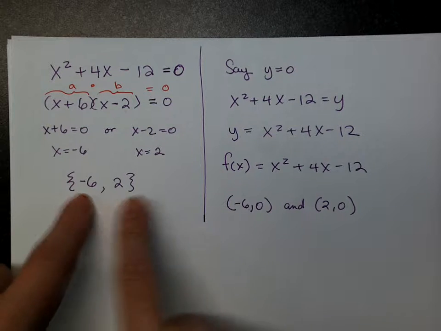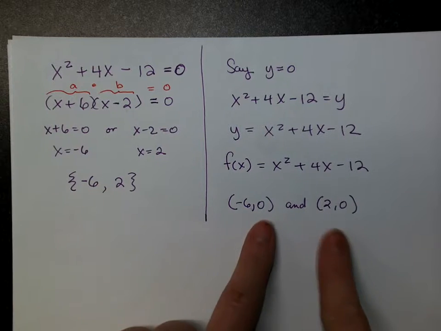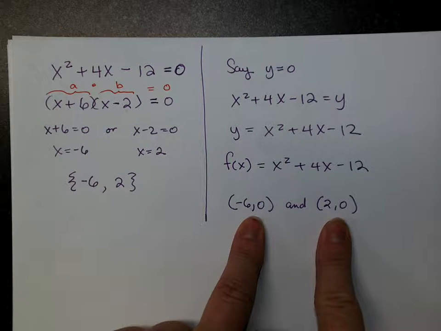But when we're talking about the related function, we can write it as ordered pairs, each x gets y equals 0, and there's the two ordered pairs that are the x-intercepts of the actual graph.